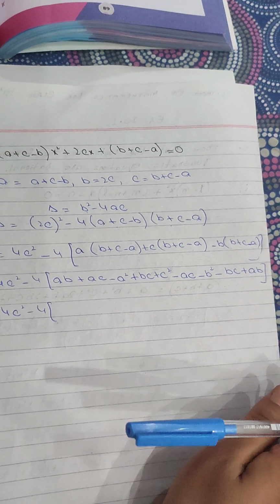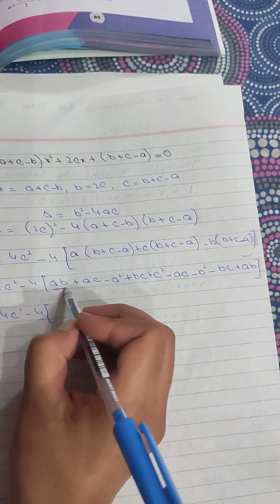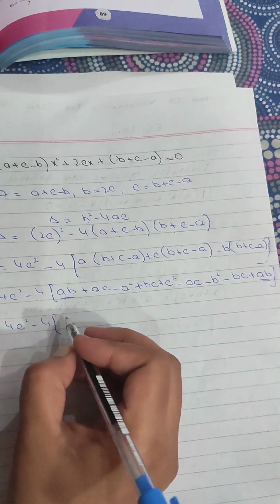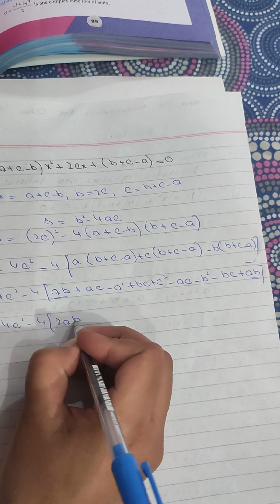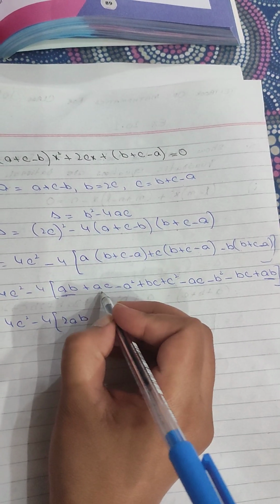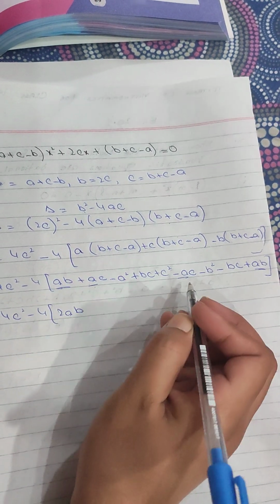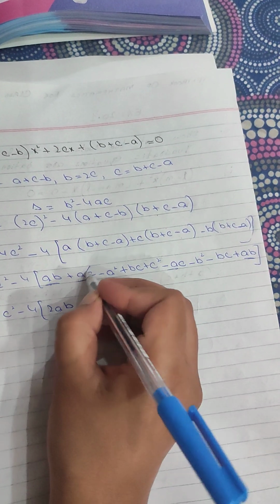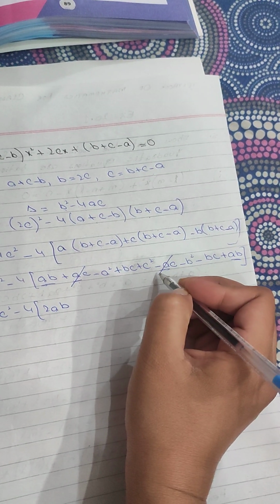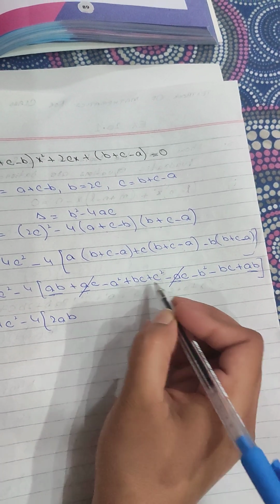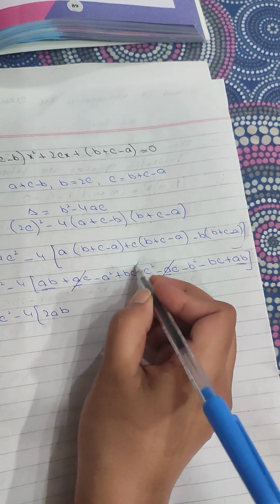The same terms will be solved now. ab and ab plus ab, it will be 2ab. ac and ac, one is with plus and the other with minus, so it will be cancelled. Then plus bc and minus bc will also be cancelled.